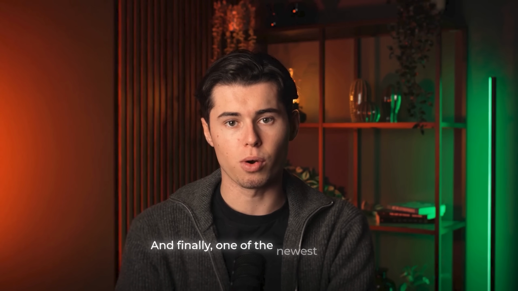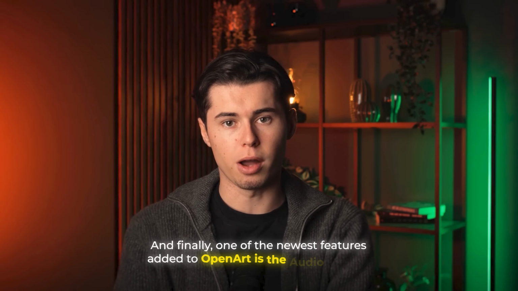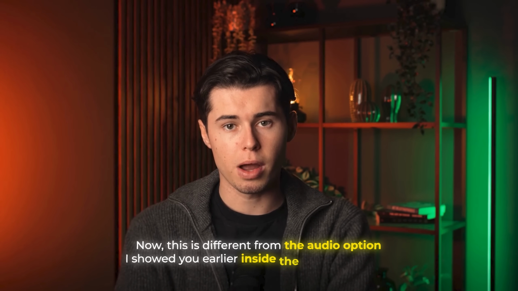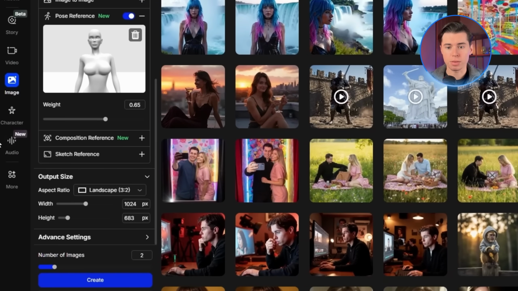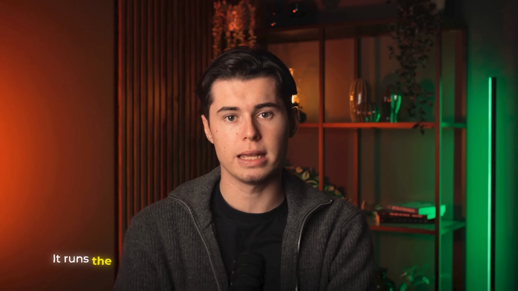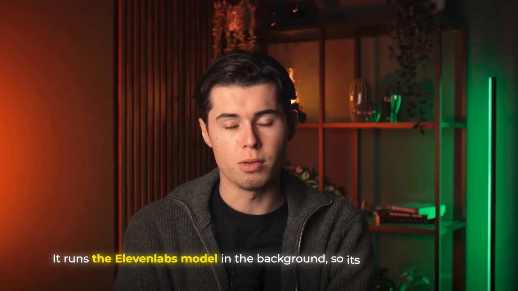And finally, one of the newest features added to OpenArt is the audio section. Now this is different from the audio option I showed you earlier inside the video workflow. This is an entirely distinct audio section where you can actually create voiceovers for whatever you like. It runs the 11 Labs model in the background, so it's very good quality.